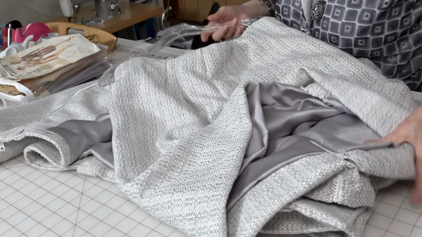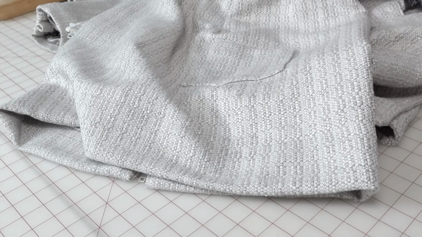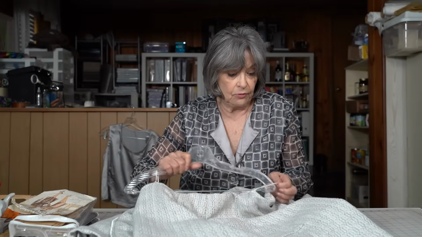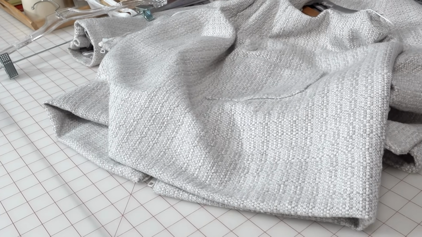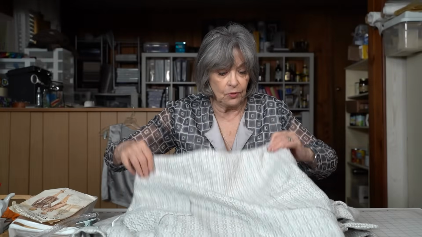Here's the skirt. It's also lined with the silver, and I'm doing this to match my hair because my hair is now turning gray. And if you look at YouTube, you will see information on color analysis, and it's very important to get your colors right.